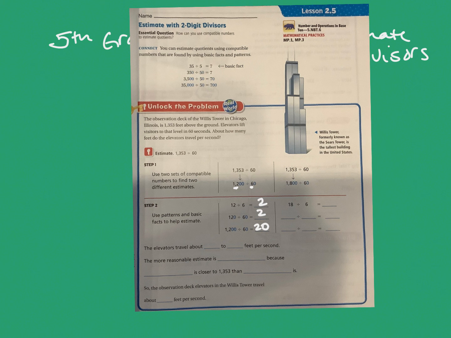On this one, the basic fact, 18, they're looking at this and this. 18 divided by 6, the basic fact, is 3. And so if I do 180 divided by 60, that is going to be 3 also.